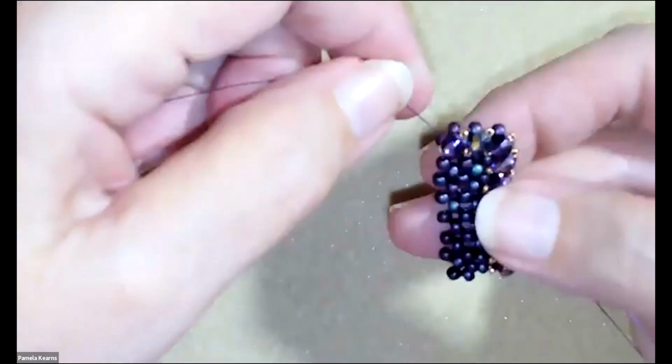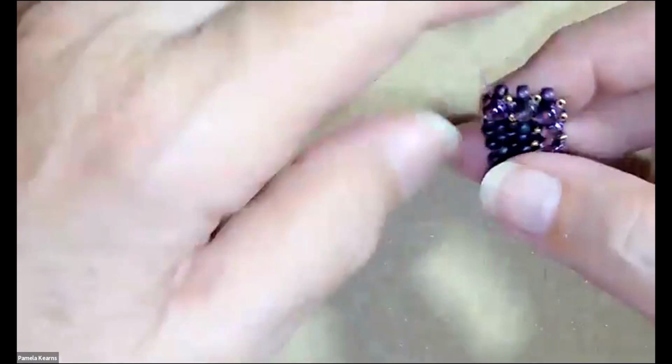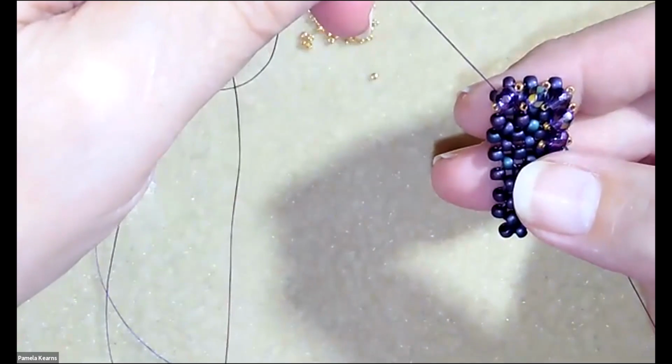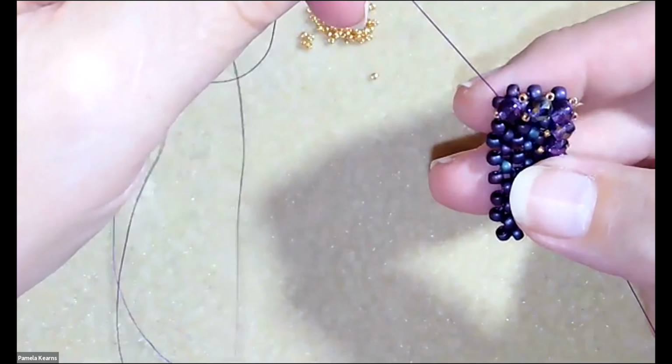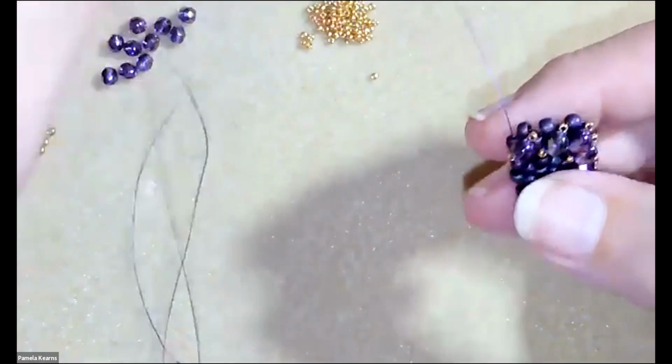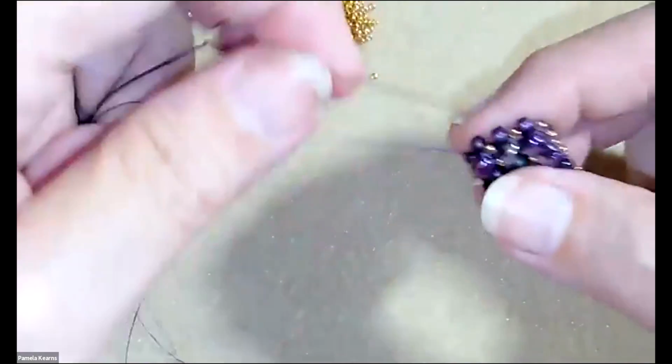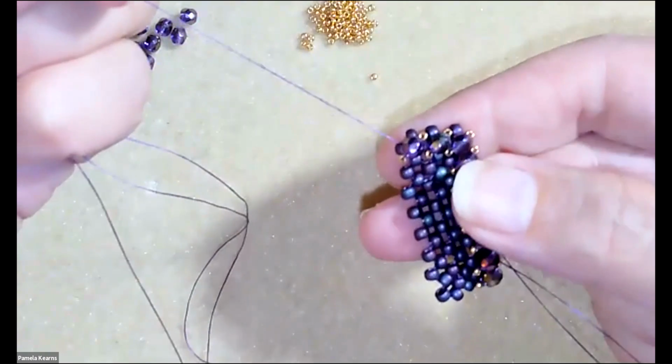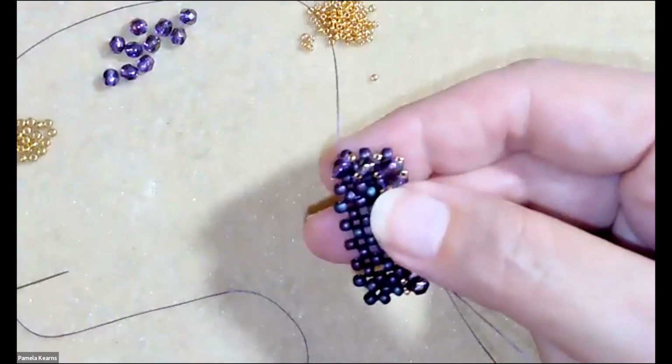Okay, so at this point, I need to sort of travel through beads and reorient myself so that I am coming out. So where I am is here. I'm coming out that top bead. Let me see if I can focus this a little bit better.